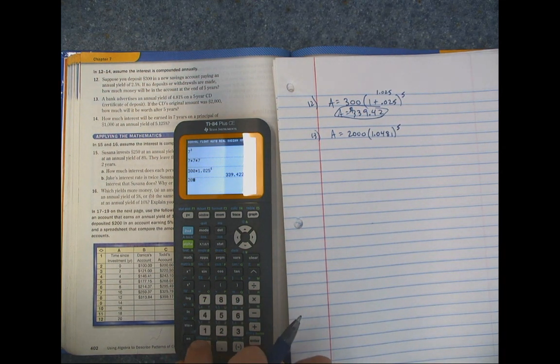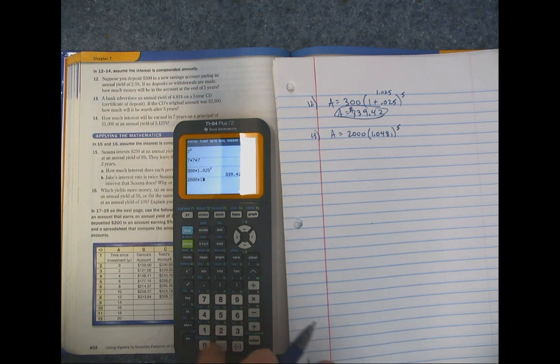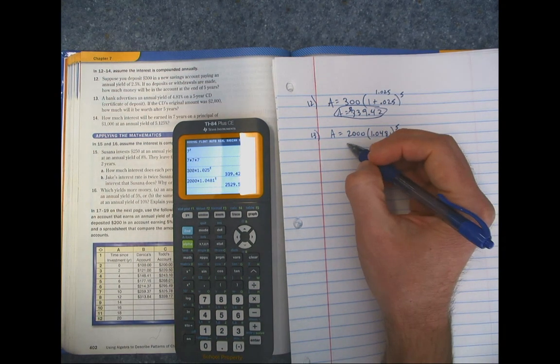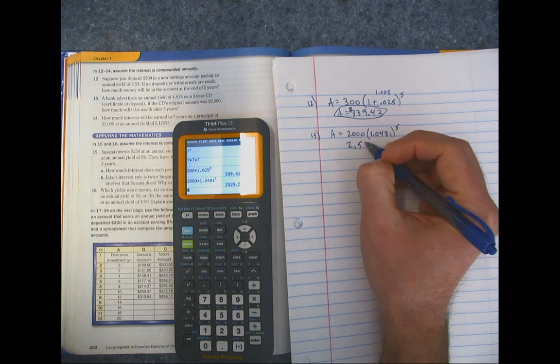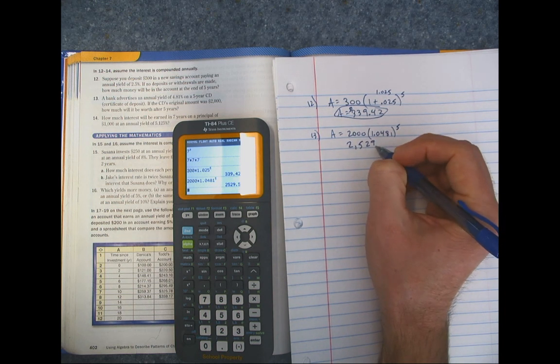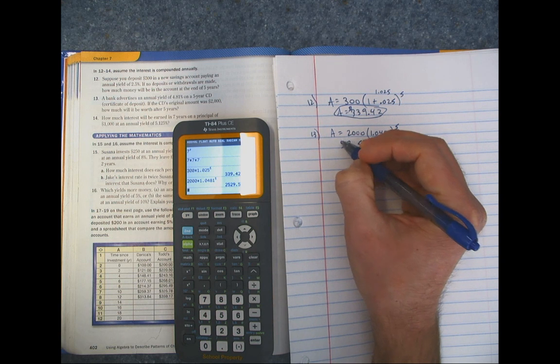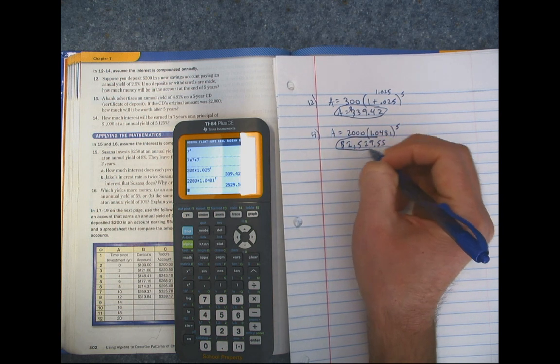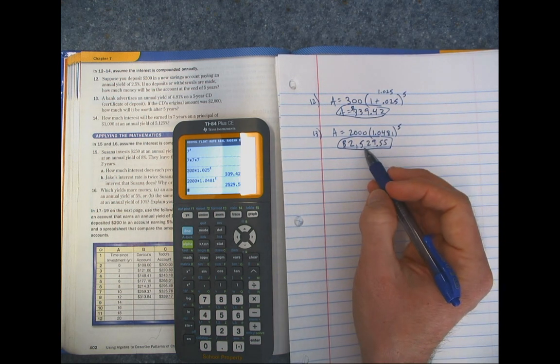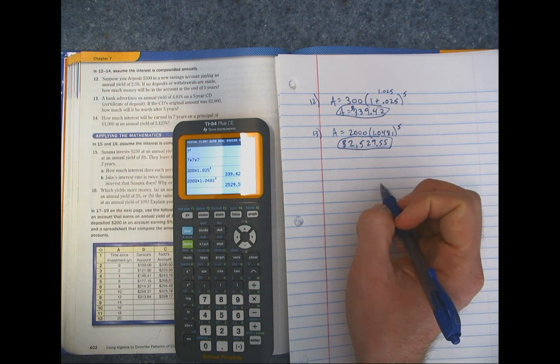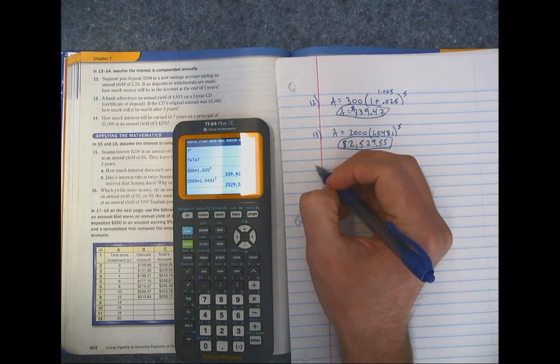So if I plug all that in, 2,000 times 1.0481 raised to the 5th. How much is it going to be worth? $2,529.55. So if you're willing to give up the $2,000 for 5 years, they will give you basically an extra $529 after that time.